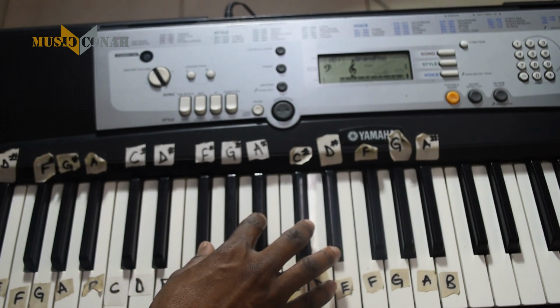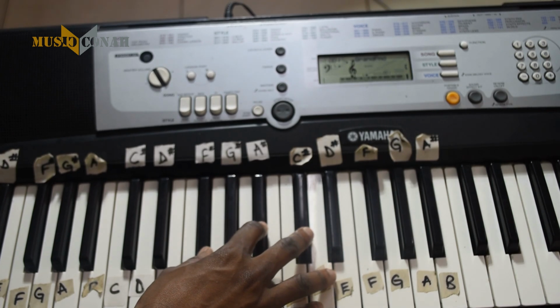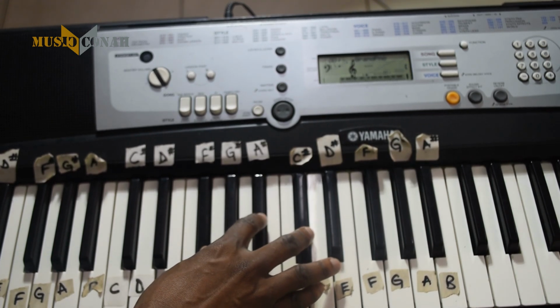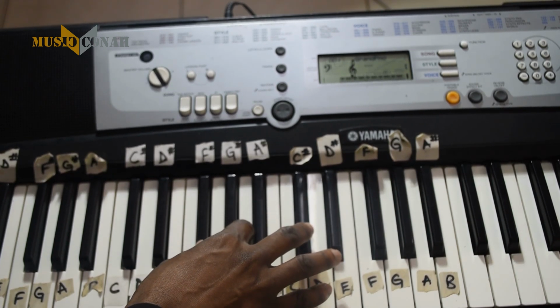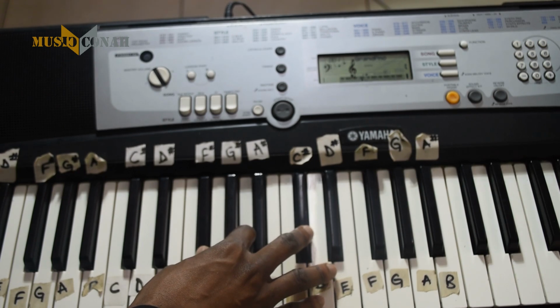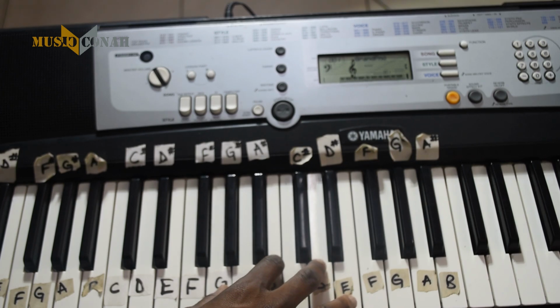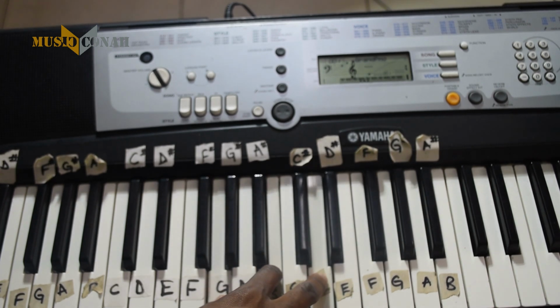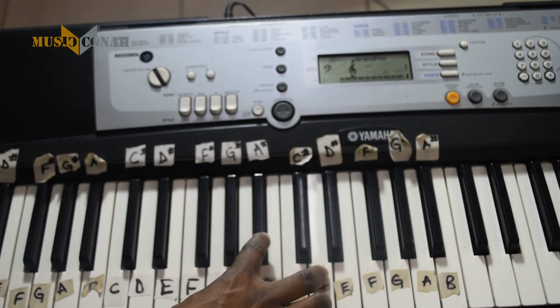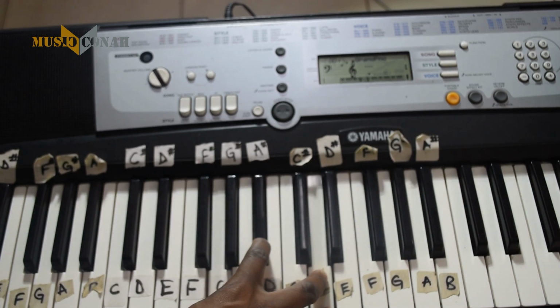If this is F sharp major chord, we are going to flatten the third note and this becomes F sharp minor. Now in the key of G, if this is G major chord, we will flatten again the third note and that becomes G minor chord.